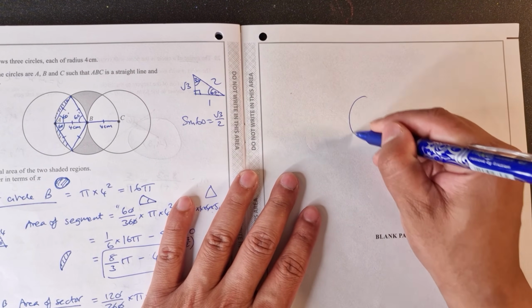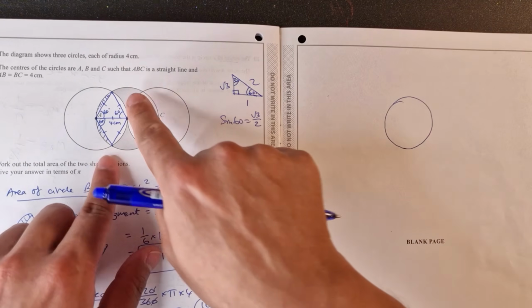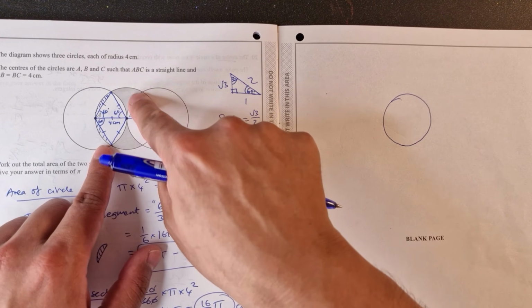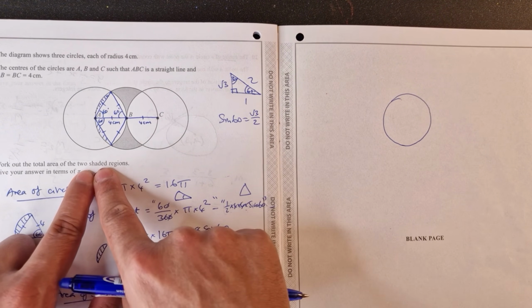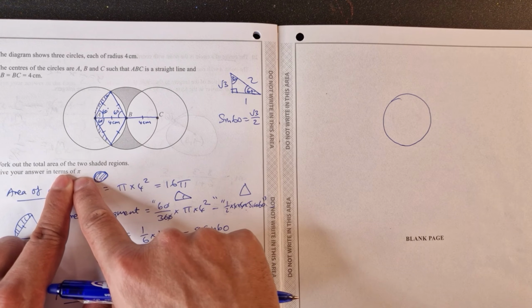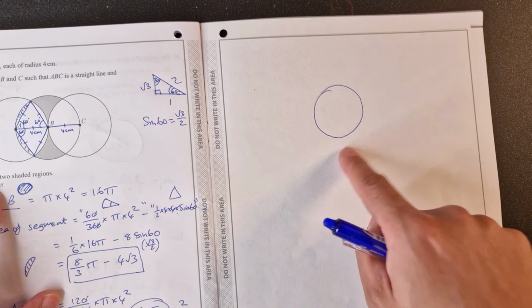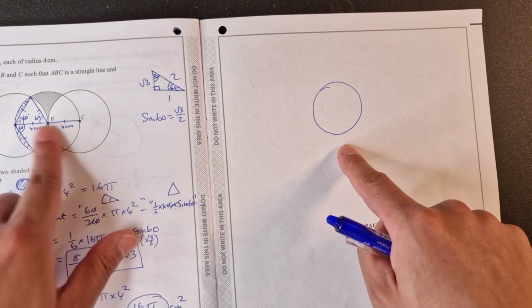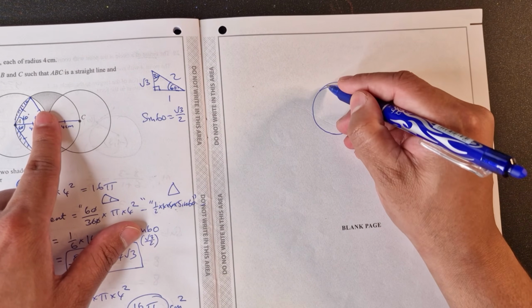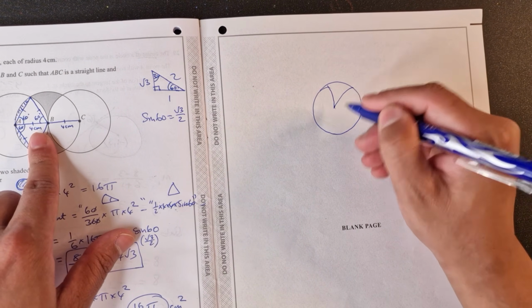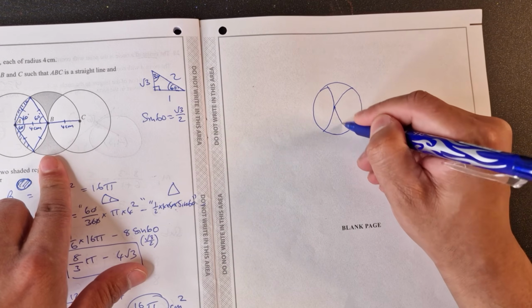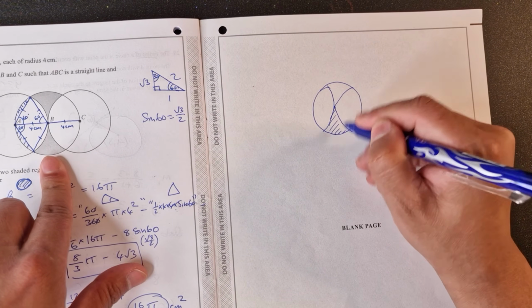Now, what I'm interested in is that middle circle right there, and I want to find the shaded area. That's what the question says to do, giving your answer in terms of pi. So let me explain to you what's going on. That's that middle circle right there, and I want to find that shaded area right there. Hopefully the drawing's nice. Probably isn't, but bear with me. I want to find that.